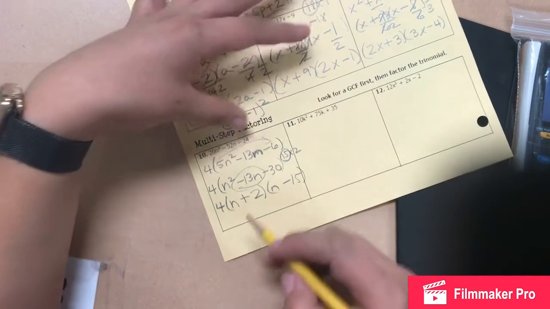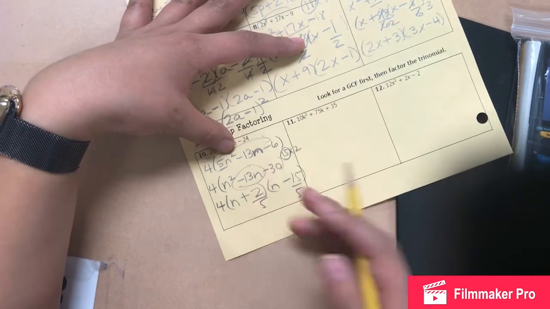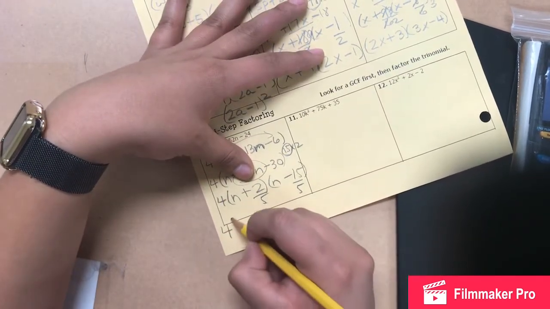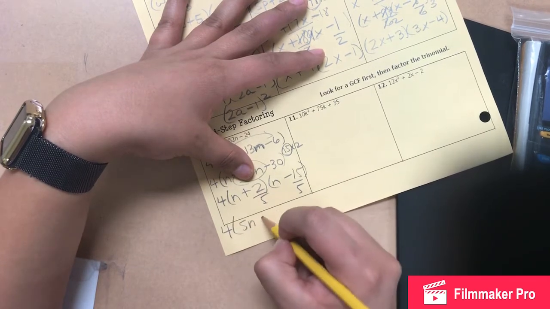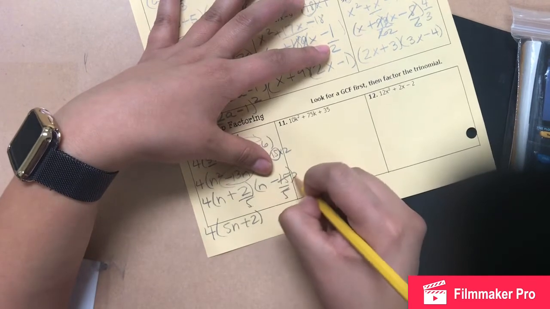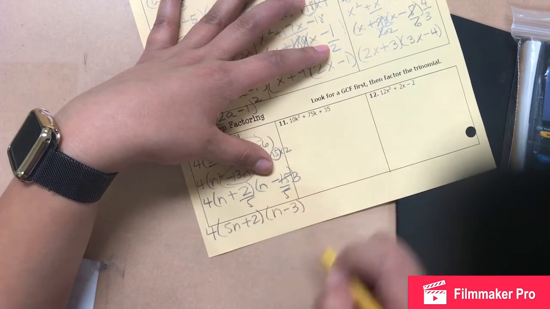But don't forget, we need to bring this 5 back as a denominator. So after all that, we're still not done. 2 over 5 does not simplify, so I'm going to slide that 5 into the front plus 2. 15 over 5 simplifies to 3. So since there's no denominator to slide, it's just n minus 3.